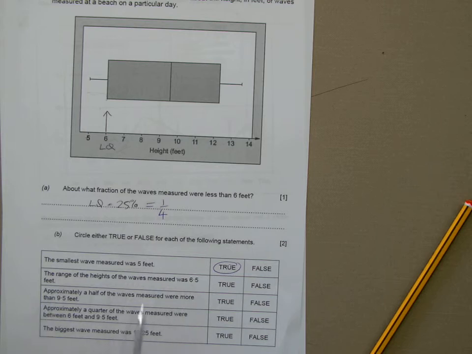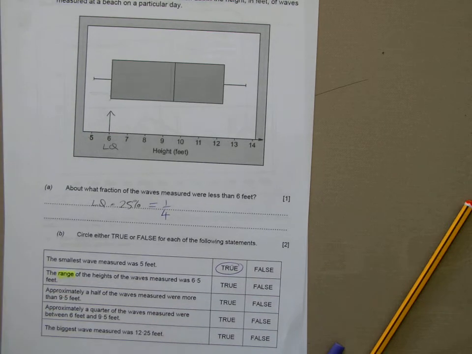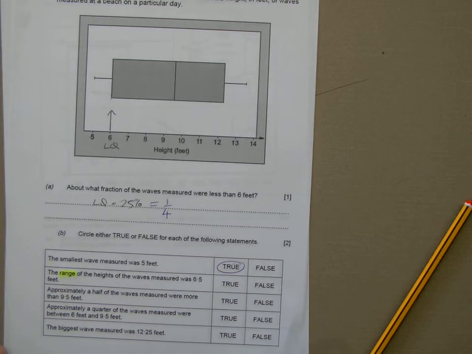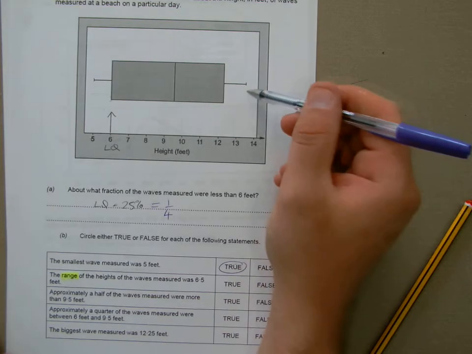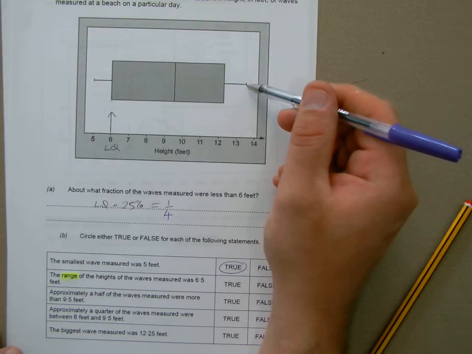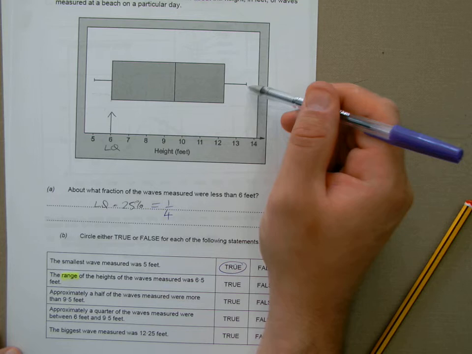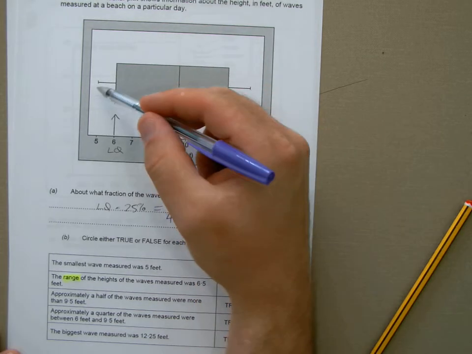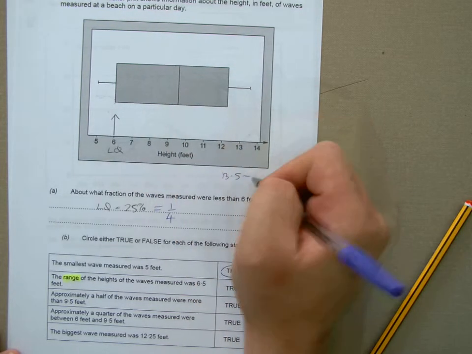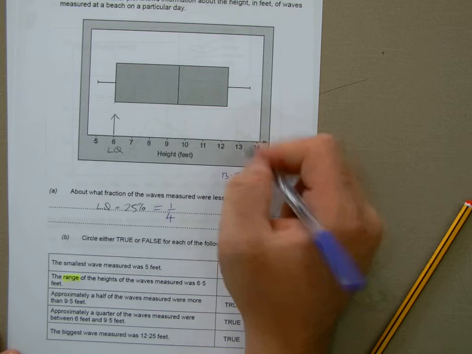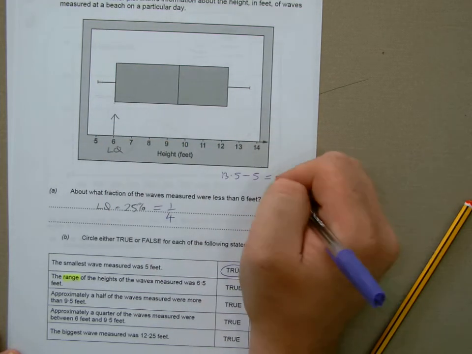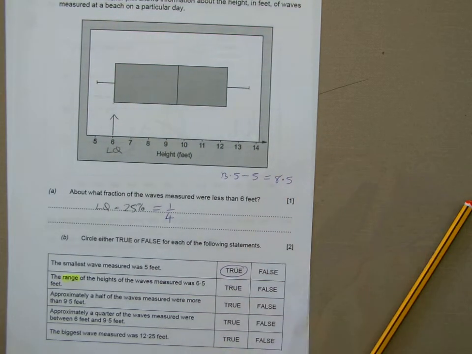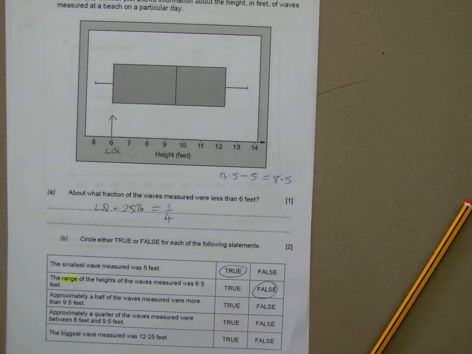So the range, and it's just talking about the range, not the interquartile range, just the range here. Well, we've got to do the highest, take away the lowest. So what is the highest? Well, the highest is something like 13.5, I'd say, roughly. It probably is 13.5. Take away the lowest, which is 5. So 13.5 take away 5 comes out to be 8.5. So that's clearly false, because they say 6.5.